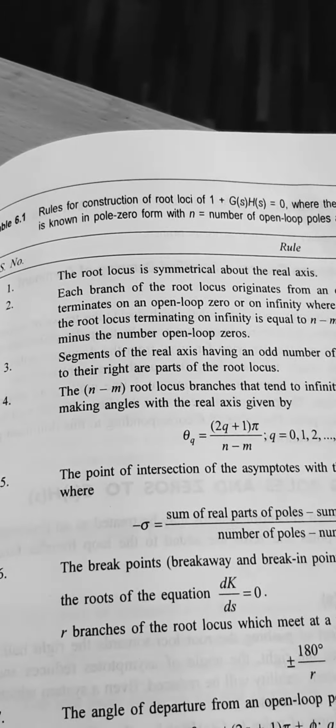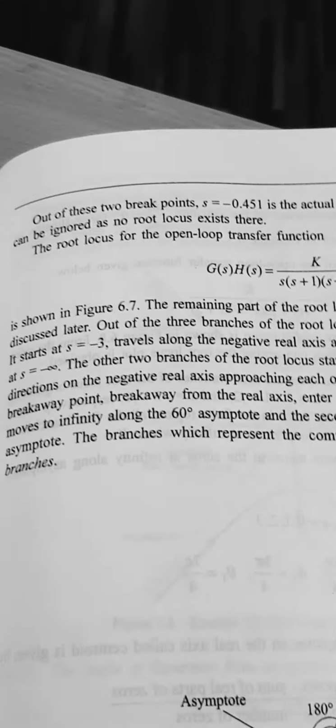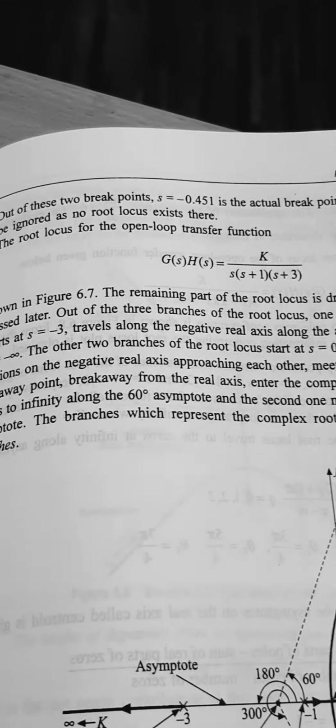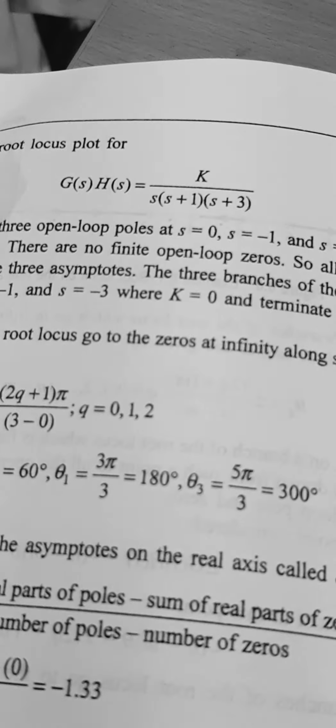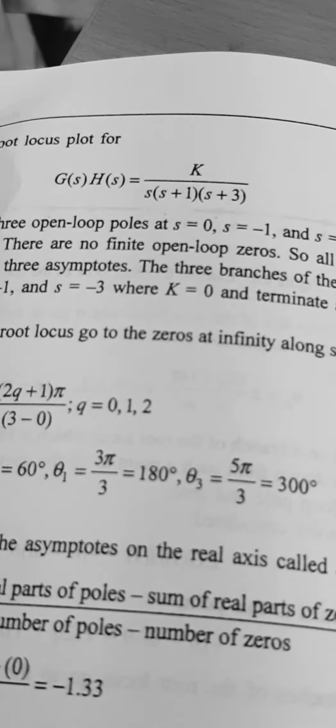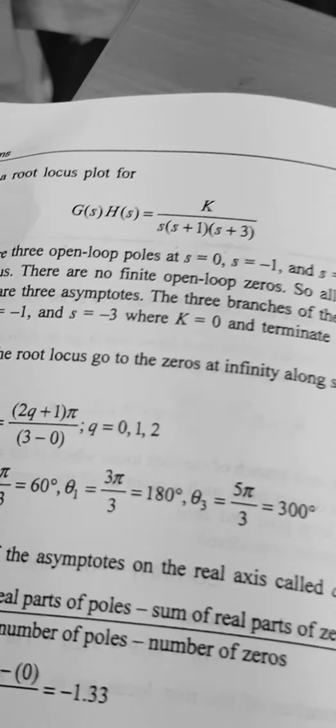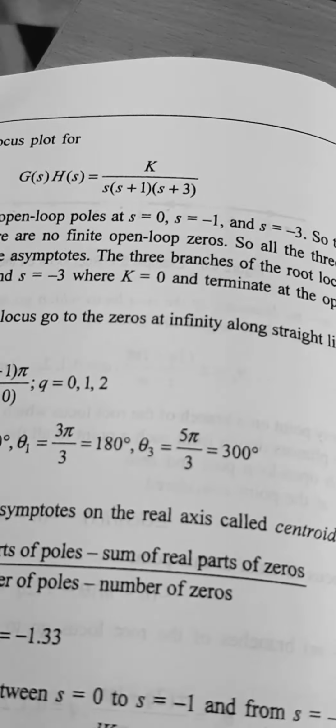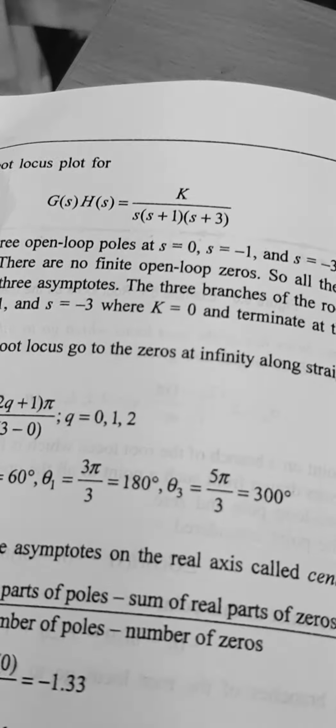But here you can see only poles, no zeros in this expression, and the poles are located on the real axis only. So we can say that it is symmetrical about the real axis.